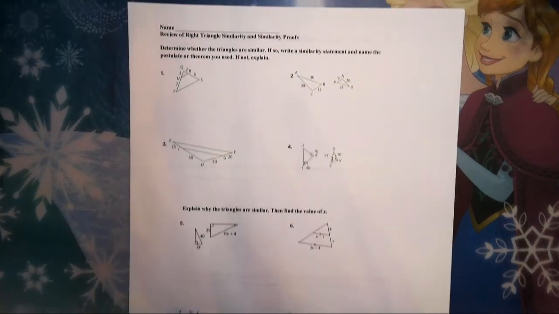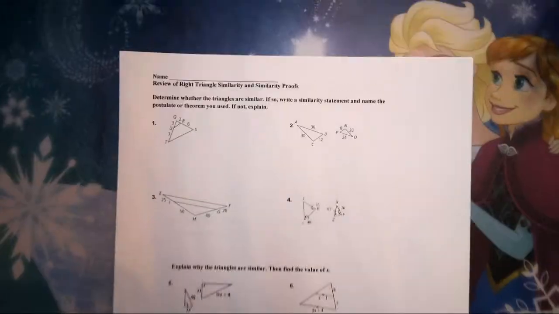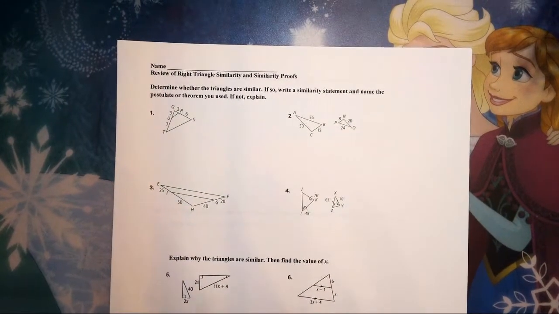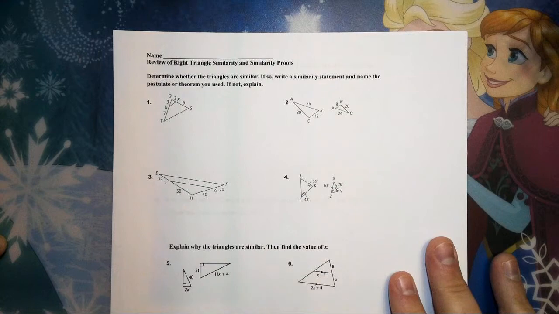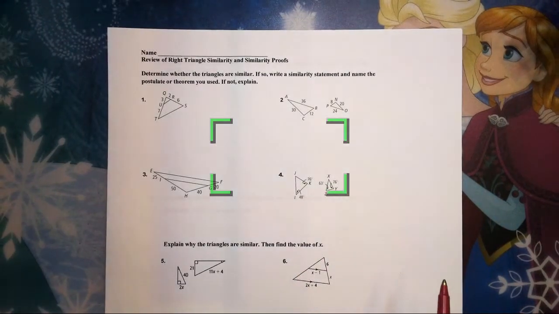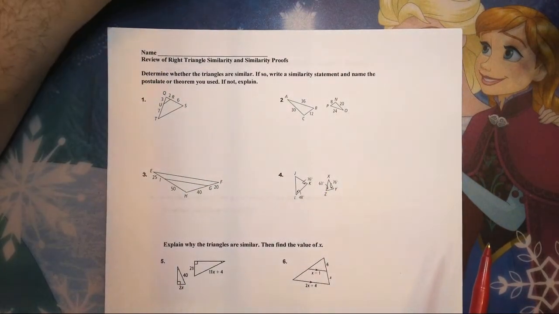All right, we're doing a little review here for our similar triangles unit. So hope you enjoy the background here. Some little frozen action, just for me to write on, but all right.